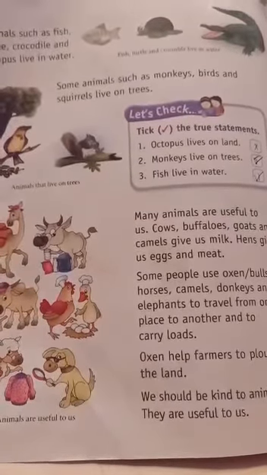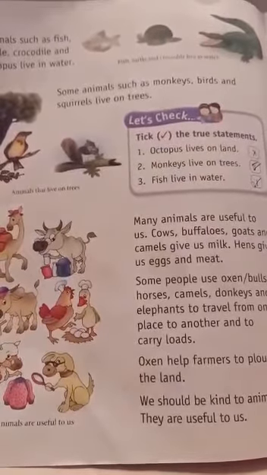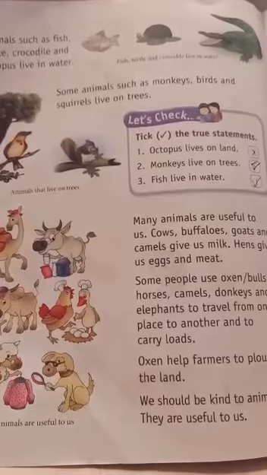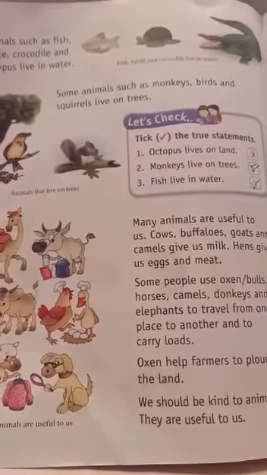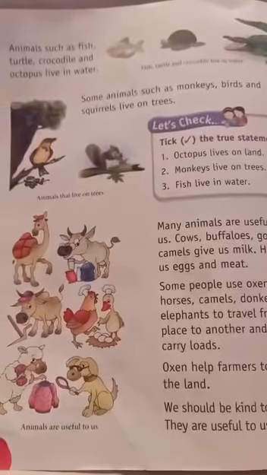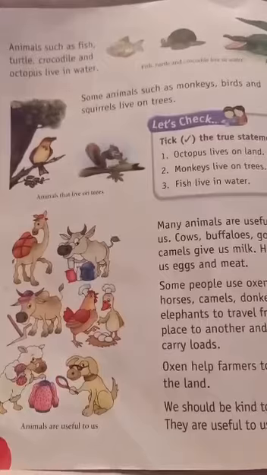Cow, or buffalo, all these are very useful to help us working in field. So we should love all the animals and we should take care of the animals. We should not play with animals because if they get angry, what will happen?